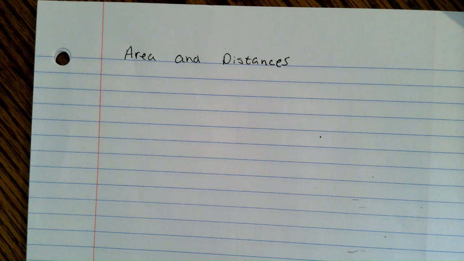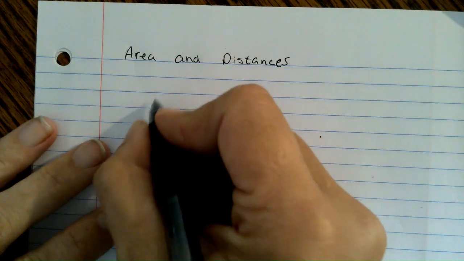Welcome to area and distances. We are going to go ahead and do this from a calculus standpoint because we are now moving into areas that are not necessarily of basic shapes. So finding the area under a curve. So here we go.